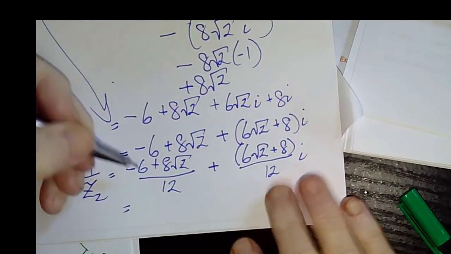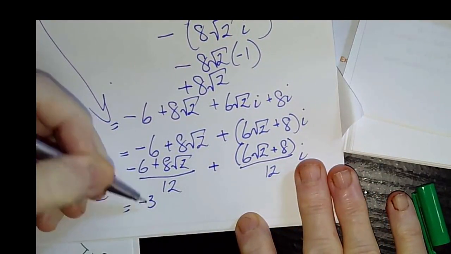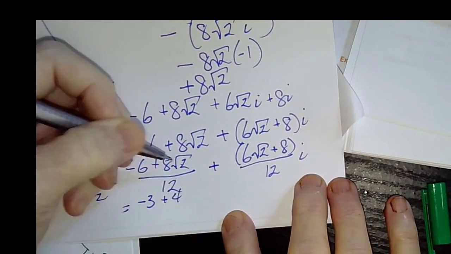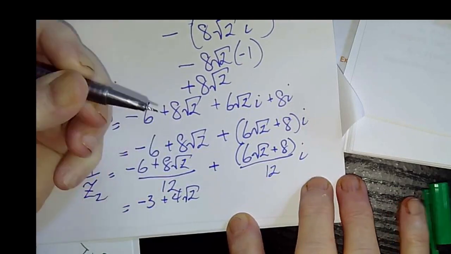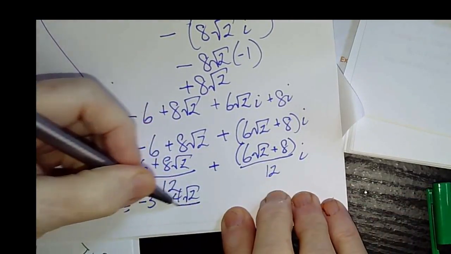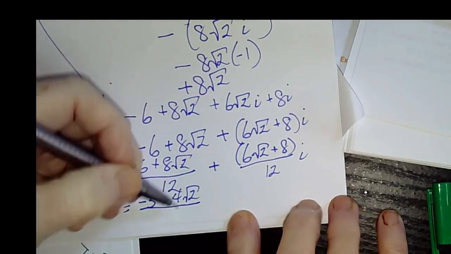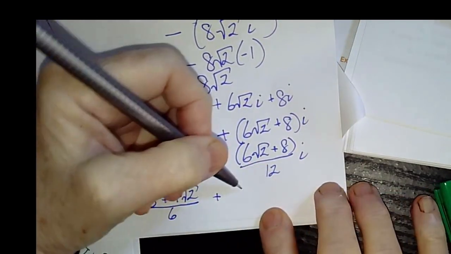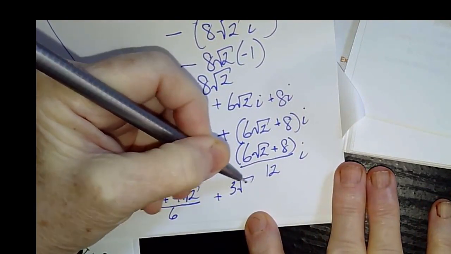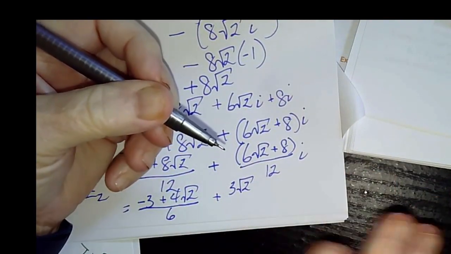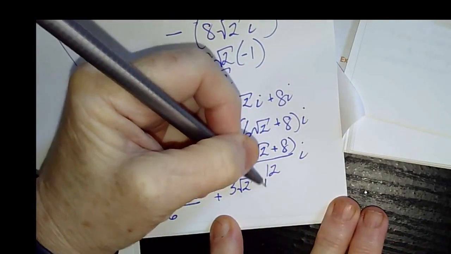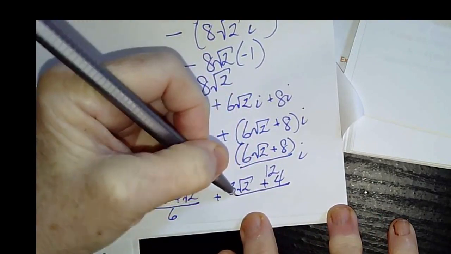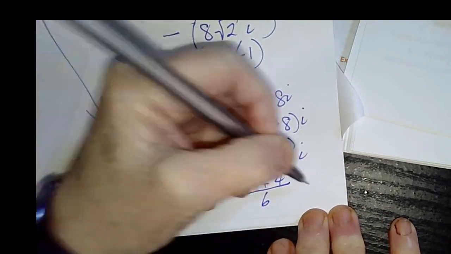So negative 6 divided by 2 is negative 3. 8 divided by 2 is 4. Square root of 2 is part of that same term, so we don't change it. 12 divided by 2 is 6. 6 divided by 2 is 3. The square root of 2 is attached. It's the same term, so we don't mess with that. 8 divided by 2 is 4. And again, 12 divided by 2 is 6.